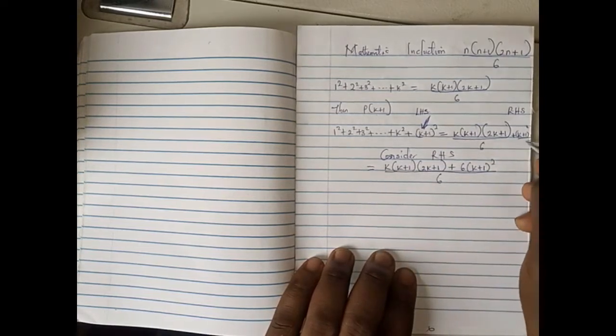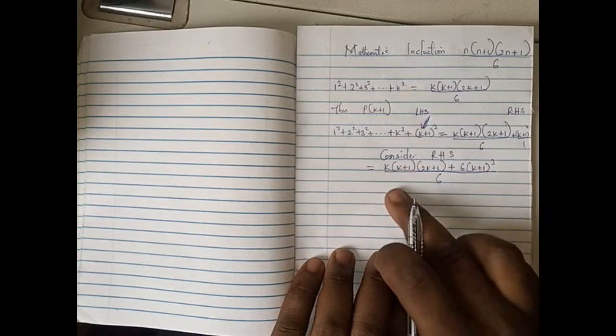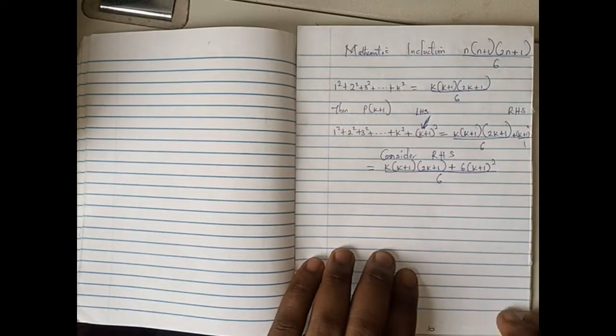Remember the LCM here is just 6, so you have this straightforward, just like that.